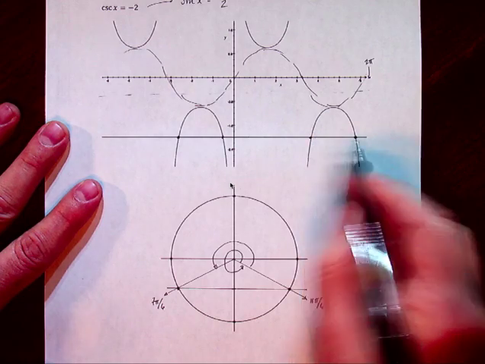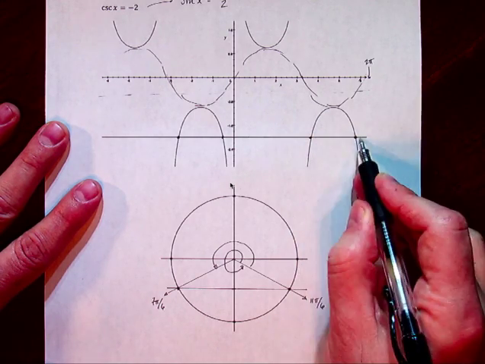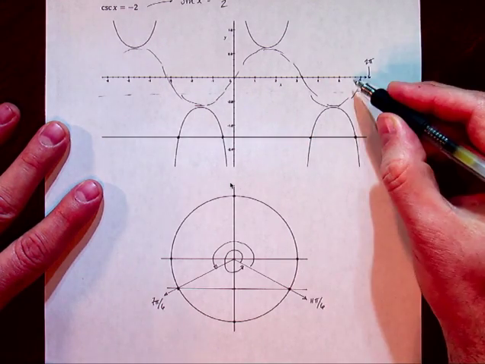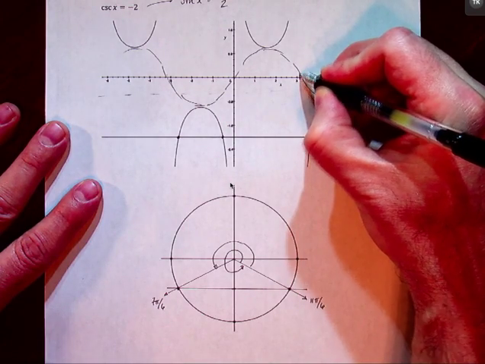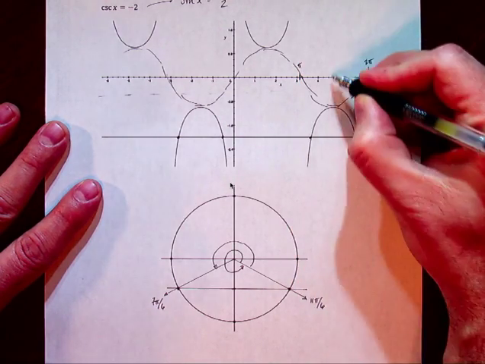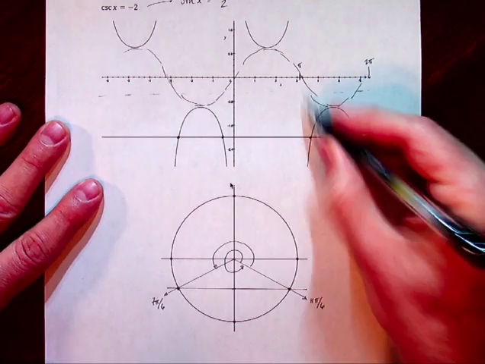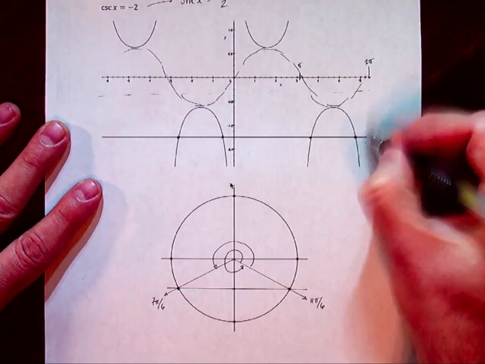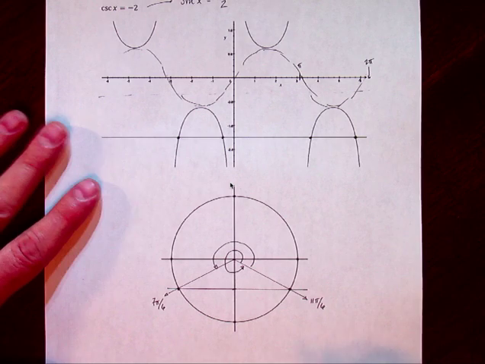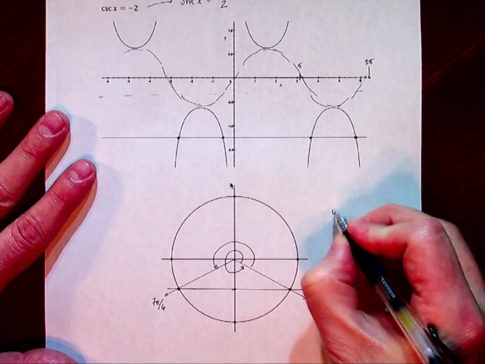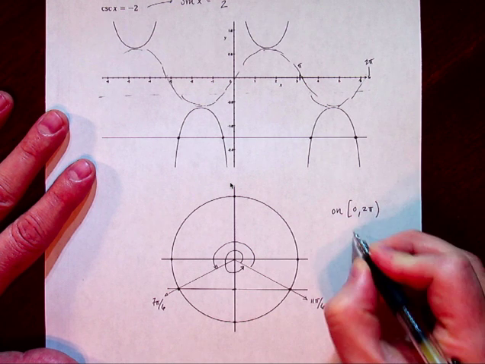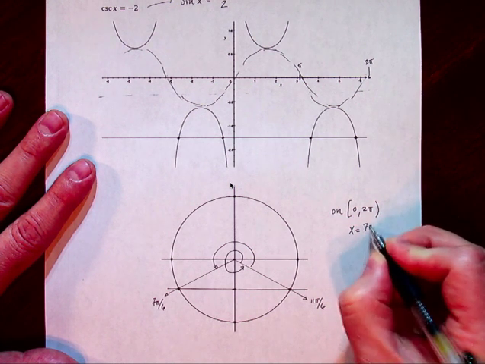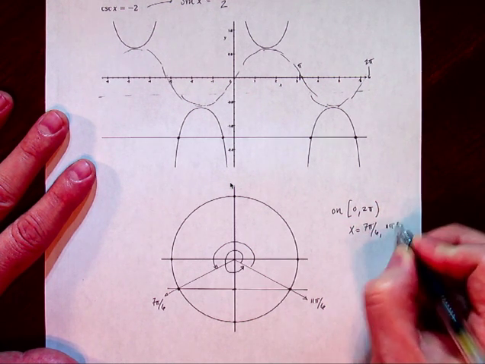Do these points look like they're 7 pi over 6 and 11 pi over 6? Yeah, they kind of do, right? Because pi would be right about here. And then basically this is just a smidge over pi, and this is just a smidge shy of 2 pi. And we do have that. Now remember, again, if we're given a particular interval, then we say, okay, well, it's 7 pi over 6 and it's 11 pi over 6.